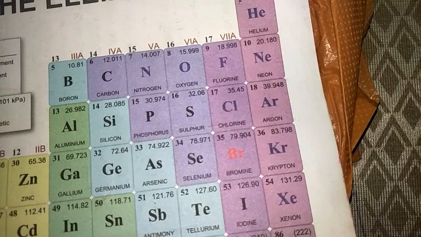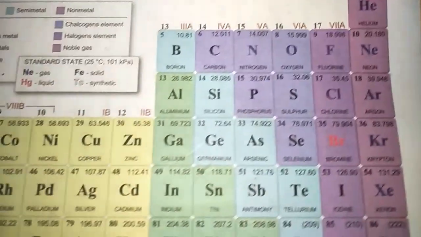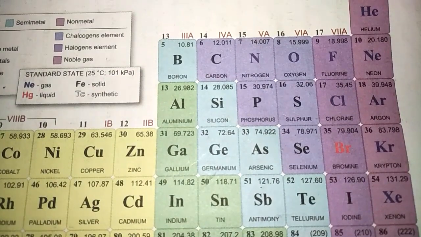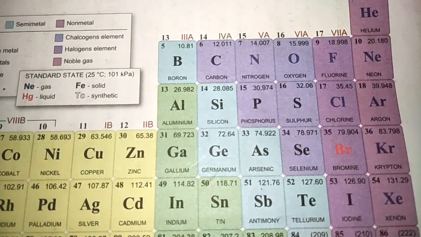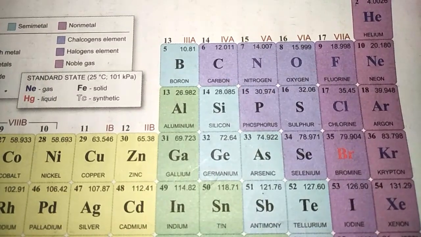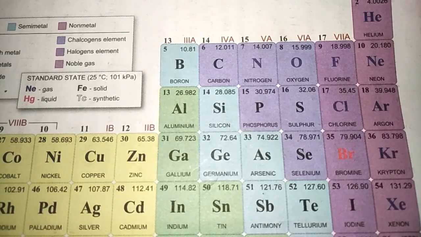They are present only in small concentrations in the atmosphere, and they do not undergo any chemical reaction because the outer shell of these elements contains a stable electronic configuration, that is 8 electrons. If the outer shell contains 8 electrons, then that element is said to be stable. So if you write the electronic configuration for noble gases, all the outer shells contain 8 electrons, so they have a stable electronic configuration and do not undergo any chemical reactions.